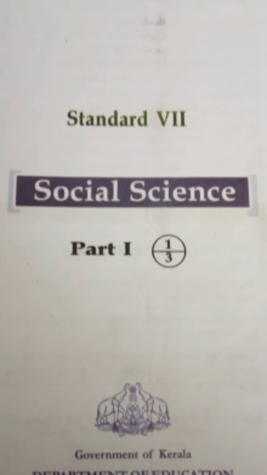This split happened at the All India session at Surat in 1907. At which session of the Indian National Congress did the moderates and the extremists split? At the Surat session in 1907.